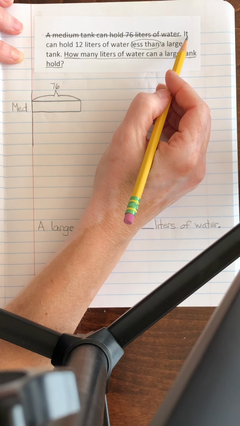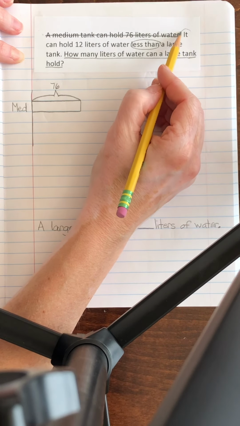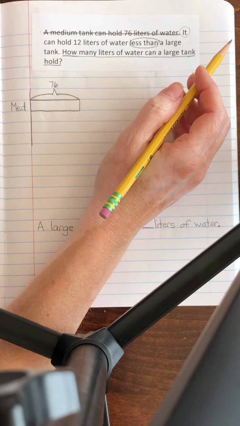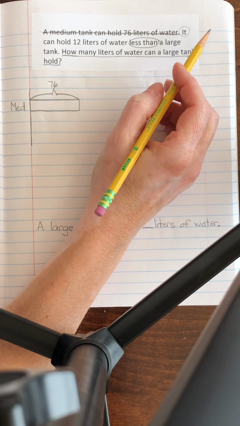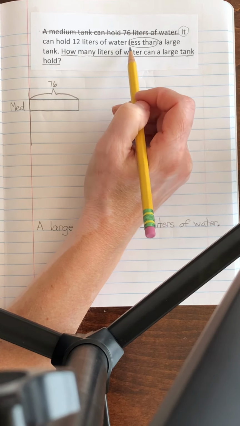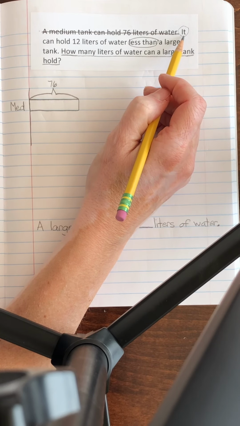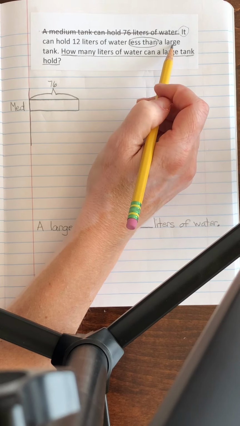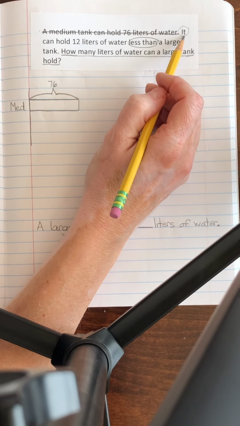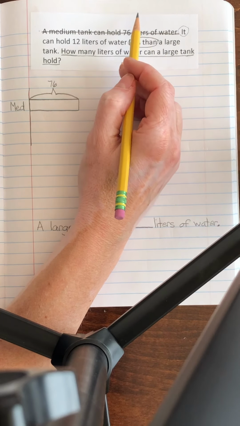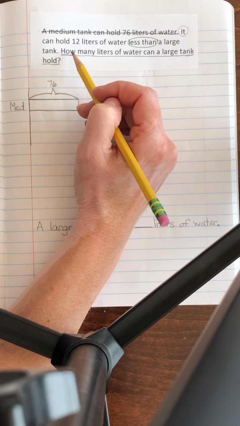Uh-oh, we have a subject pronoun here, it. It can hold 12 liters of water less than a large tank. Well, what can hold? A large tank? A medium tank? Well, when we find a subject pronoun, we have to go back and look for our antecedent in the sentence before.